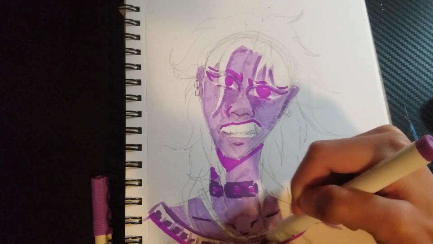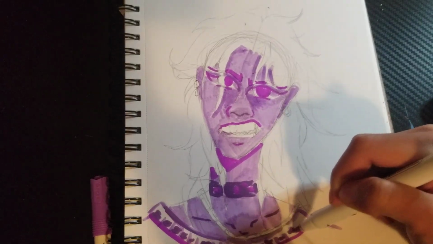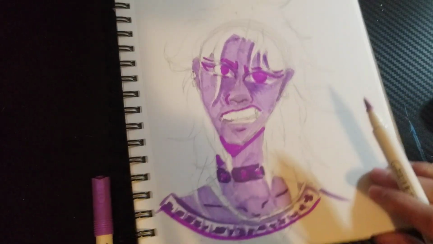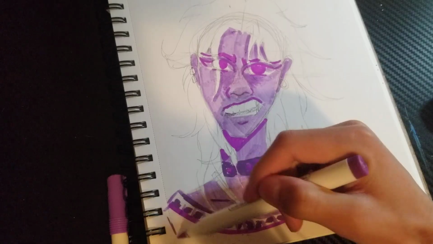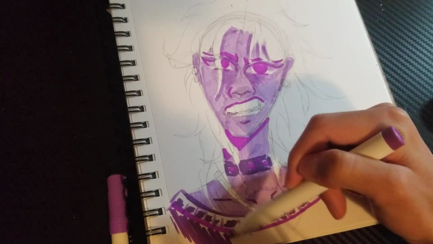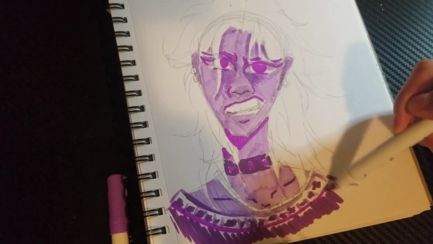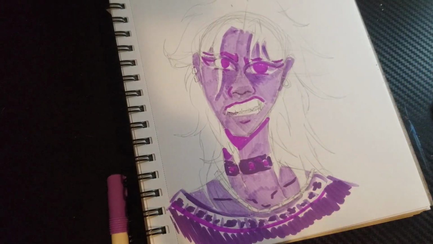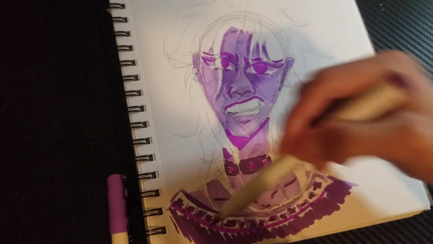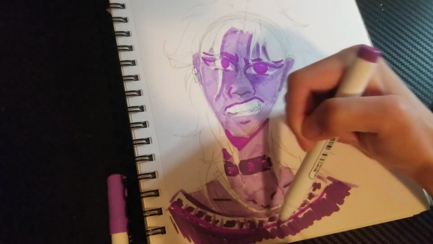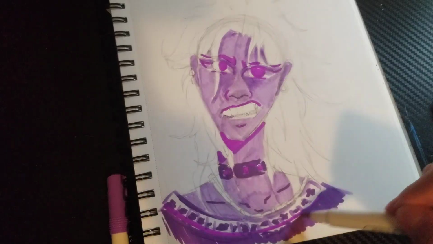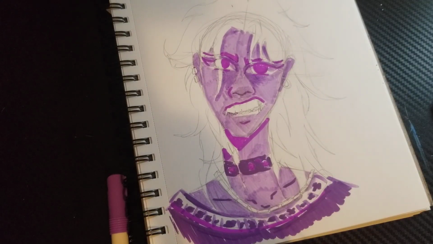Like guys, in the drawing process, I'm thinking right now, this might not look good, but who cares? You're just making art, and some days your art might look bad, but just keep trying. Not every day you get perfect art or anything.